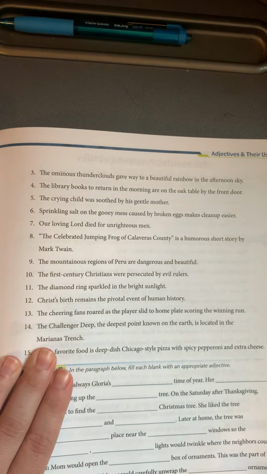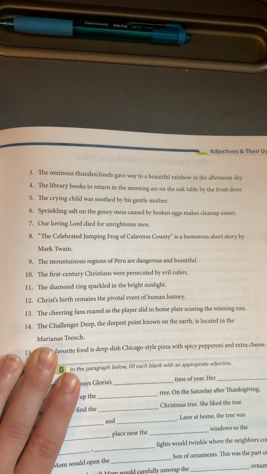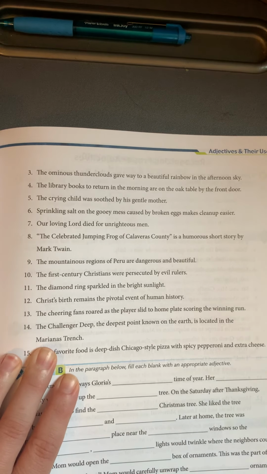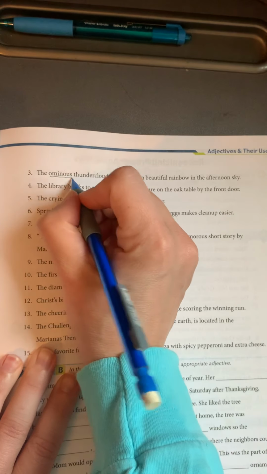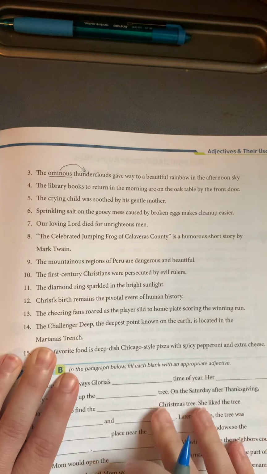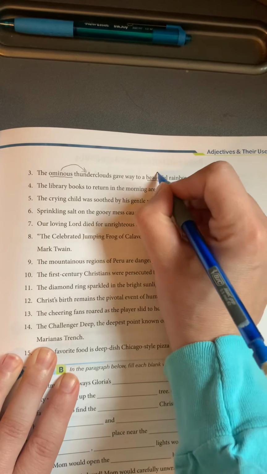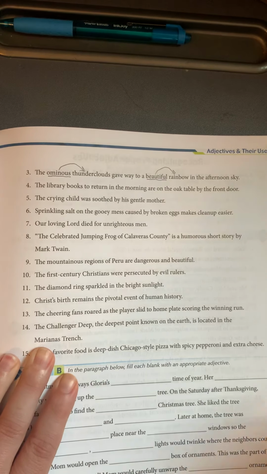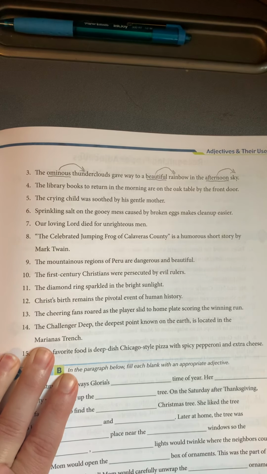Make sure you can see it all, okay? All right, number 3. The ominous thunderclouds gave way to a beautiful rainbow in the afternoon sky. So, ominous is telling us what kind of thunderclouds. Keep reading. Beautiful is what kind of rainbow. And then afternoon, what does that tell you? What kind of sky?